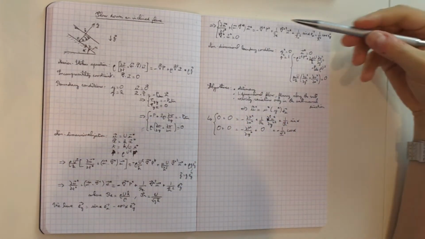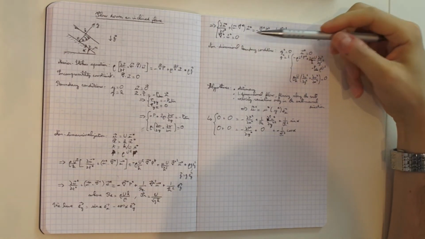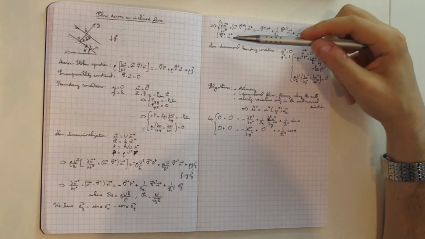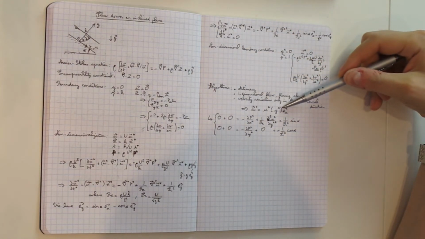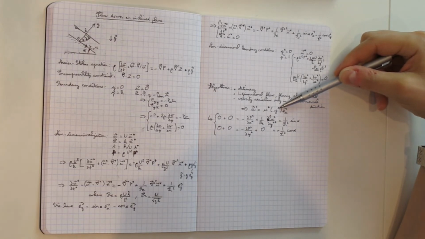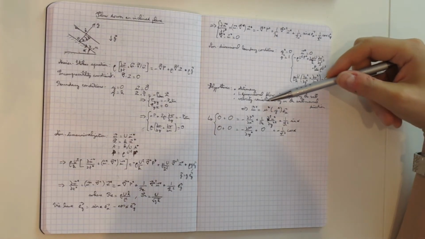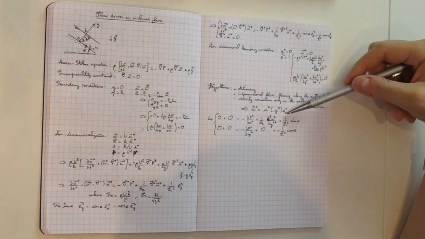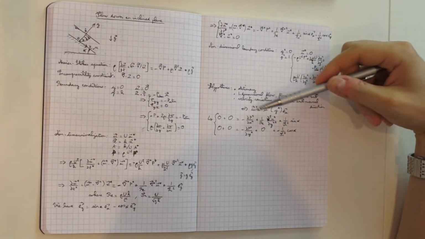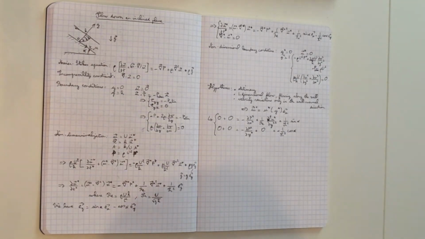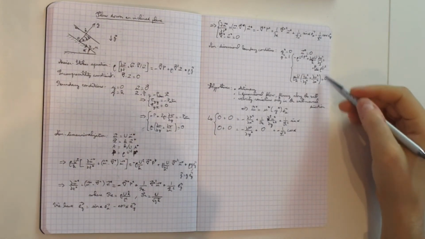Now, if we look at the incompressibility constraint, what we can notice right away is that the left-hand side is automatically 0 because there's no variations of u in the x direction and there's no v anyway. What that means is that making this assumption here, u is only going in the x direction and only varying with the y direction, this assumption automatically satisfies the fact that the flow is incompressible.